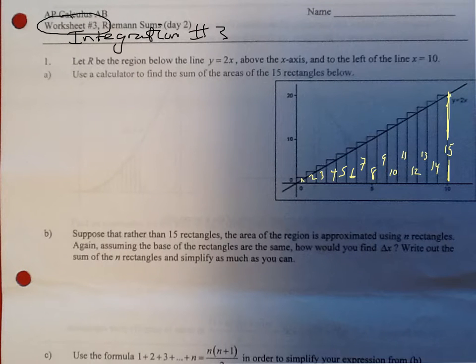Since we're dealing with the function y equals 2 times x, and we're trying to estimate the area of the region R, which is given between 0 and 10, they've asked for us to use 15 rectangles to estimate the area. So the first thing we have to find out is what our delta x is.